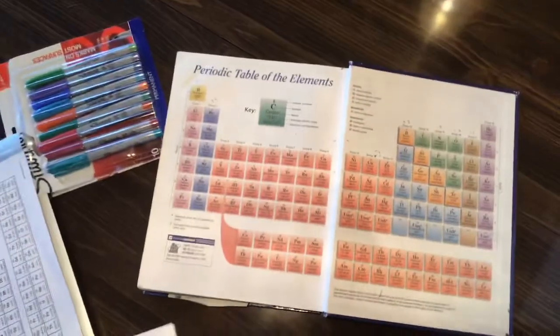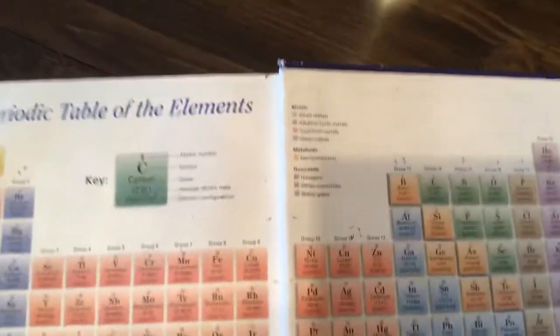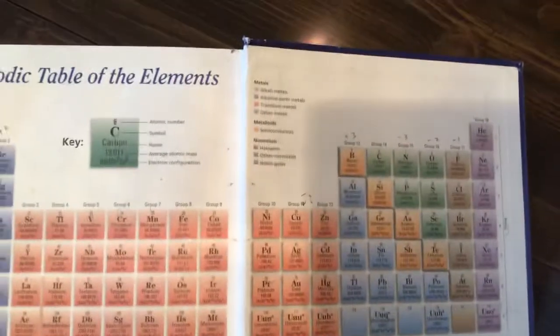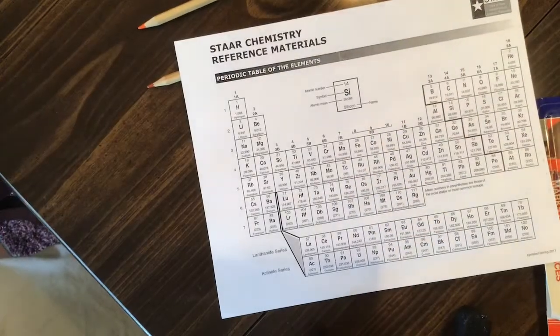All right, so the first thing what we want to do is we want to make this. We want to make the key. All right, so I'm going to bring this over here. This being my ring stand, which is my holder. All right, yep, that's not very stable. Hold on a second. Working this out here. All right, there we go. So I've got that right there. And there's my periodic table.